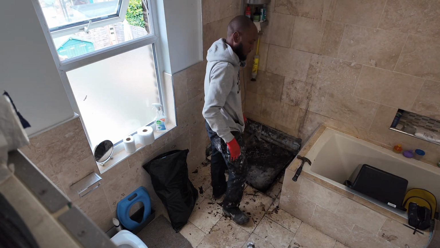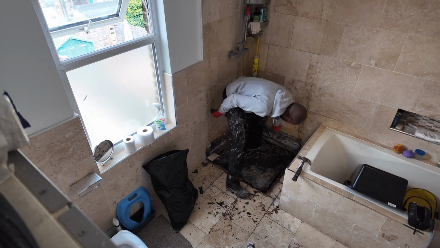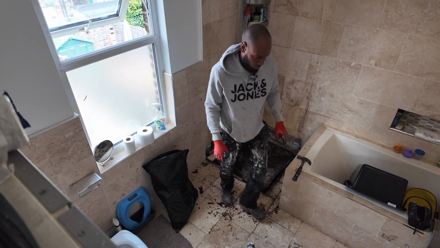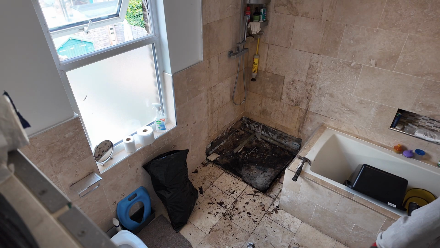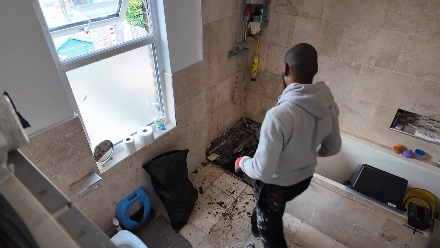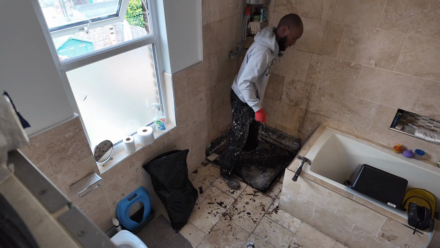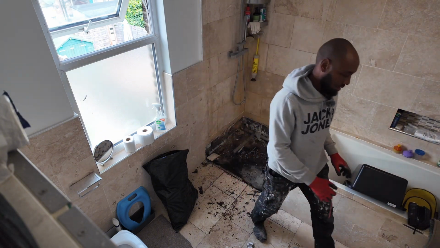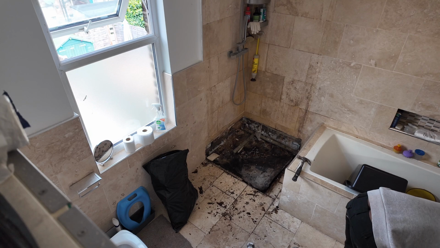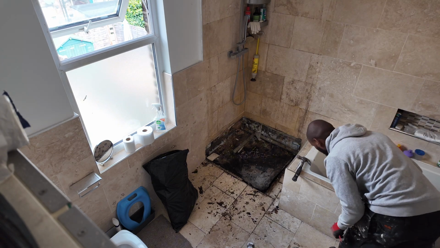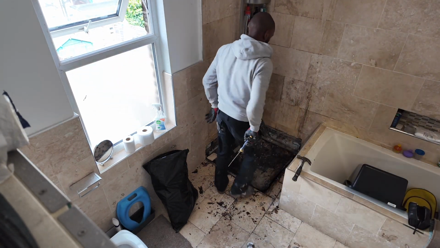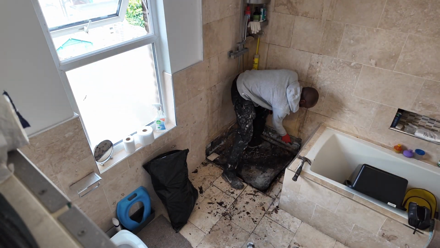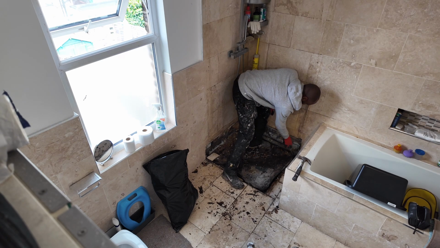Just let them run that all up. This looks like some sort of, it might be plastic, some sort of membrane or something. We're going to have to cut it out. For some reason, I cannot find my Stanley knife anywhere. So I have to use this. It's quite stiff, this material.